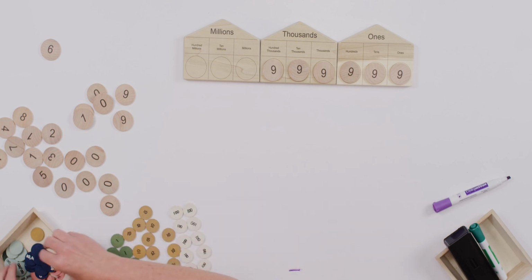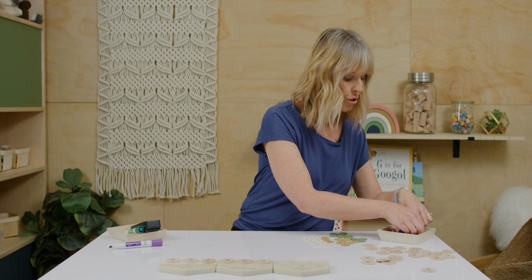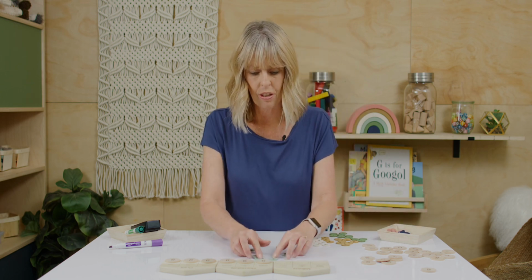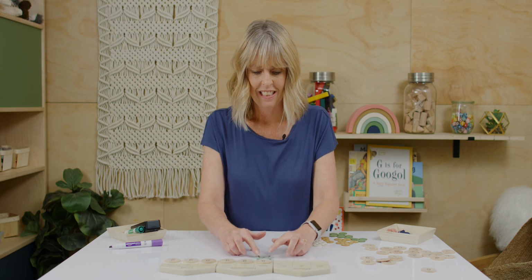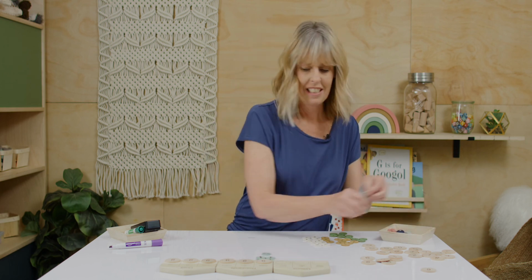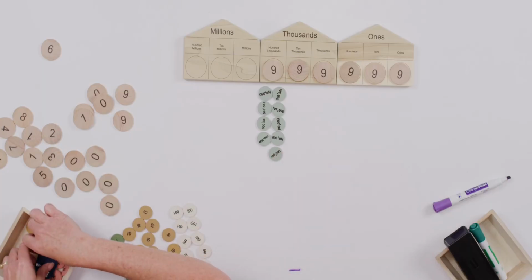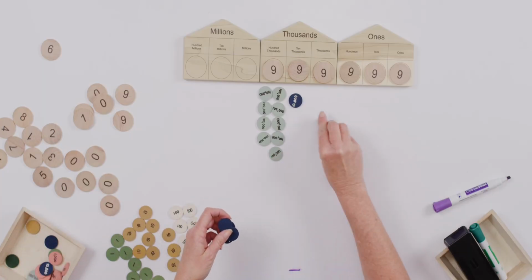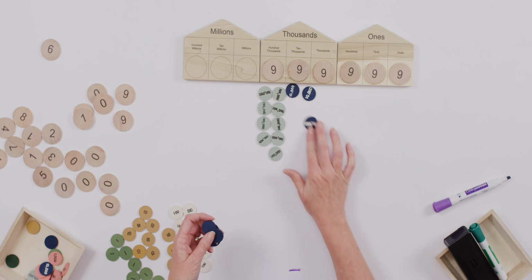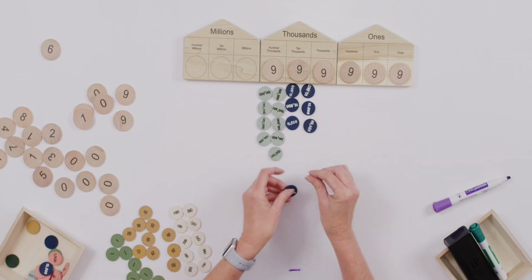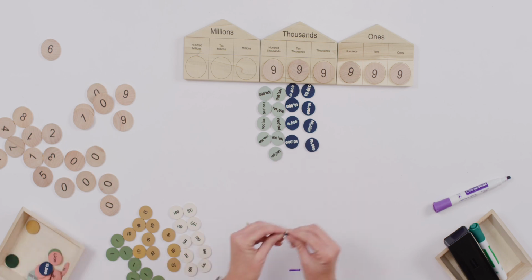So if we did this with our place value discs, let's get 9 of my 100,000s. Put those up there, 2, 4, 6, 8, 9. Let's get my 10,000s up there. 2, 4, 6, 8, and 9.